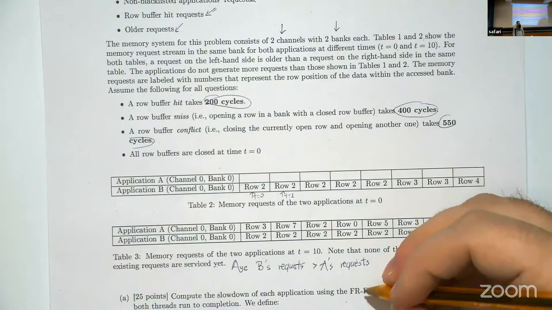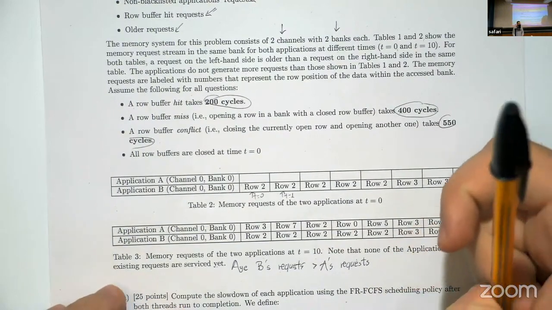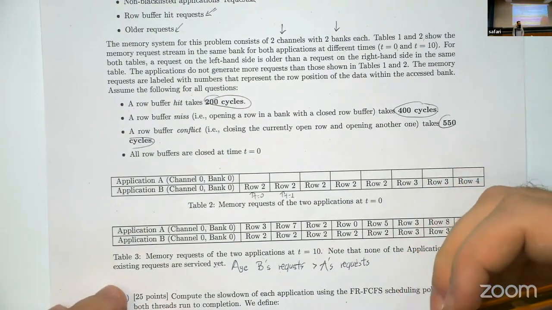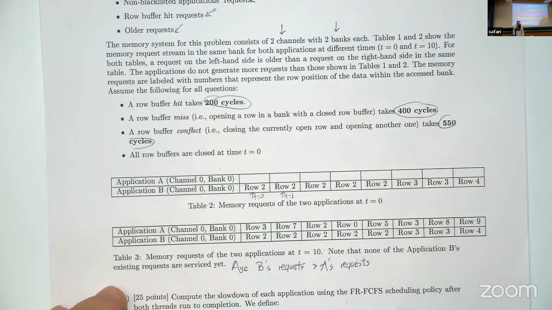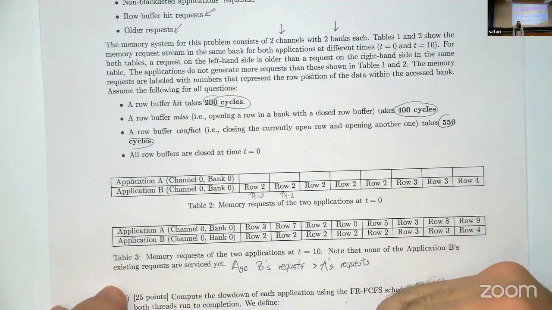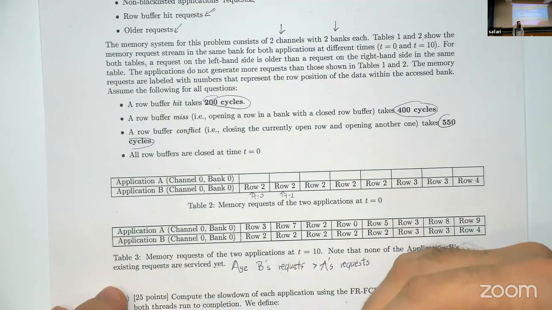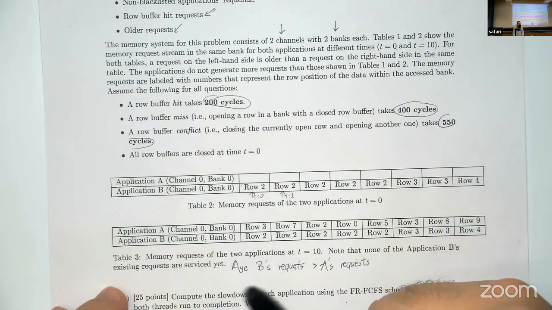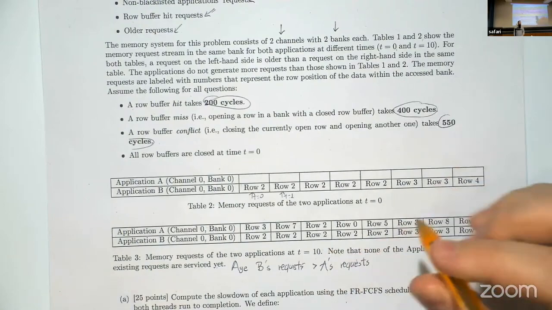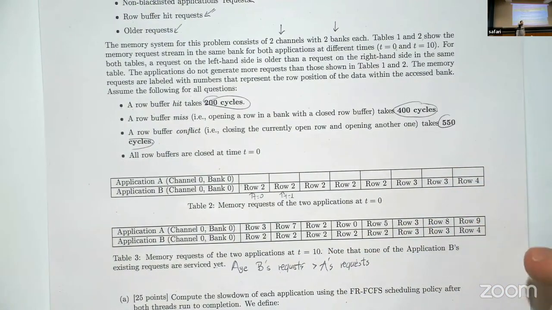Do you guys remember what FRFCFS is? Does someone want to say? You can say. First the row hits, then first come, first served. Correct. So when we see row buffer hits, we might schedule from a different application. And then it's whoever entered the queue first, which means in terms of age. So let's see how to solve this.